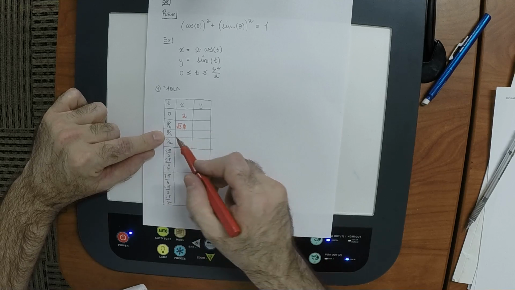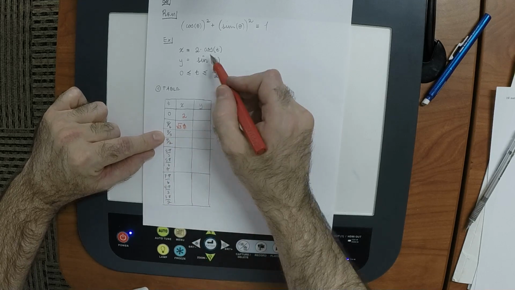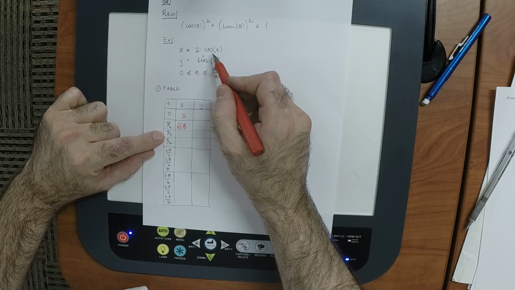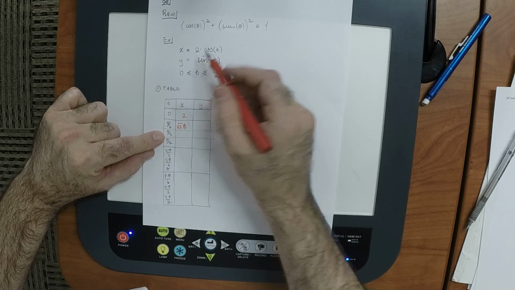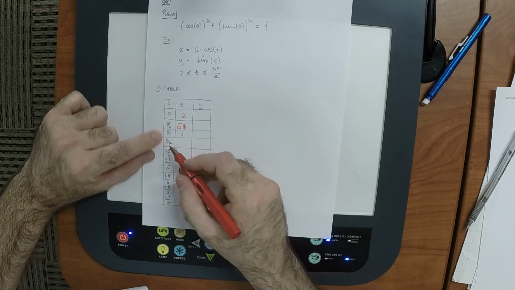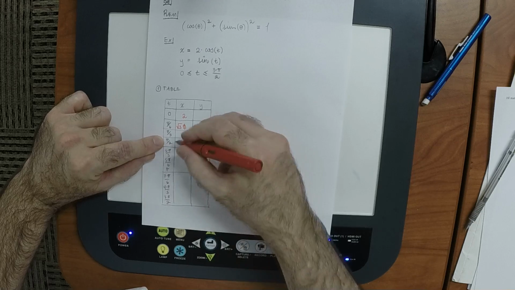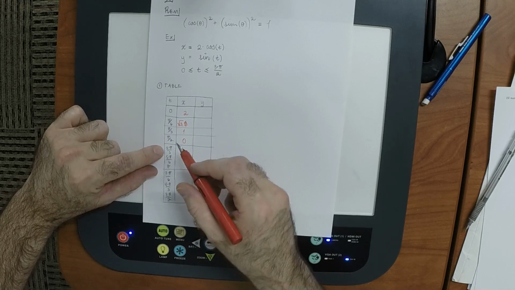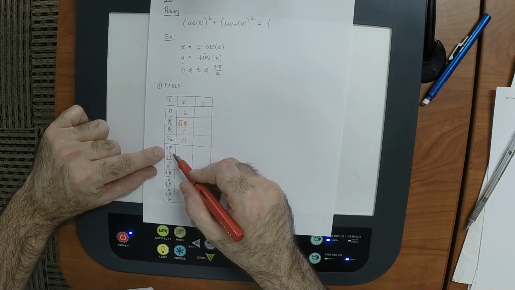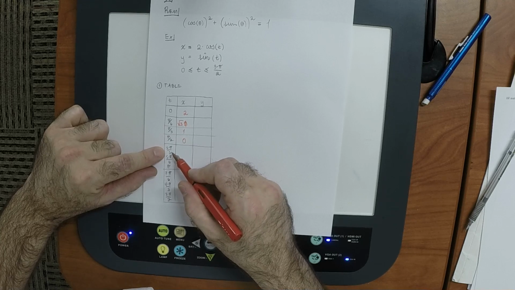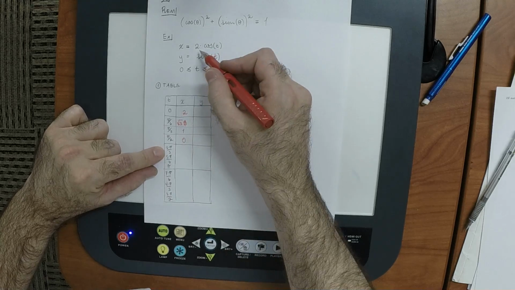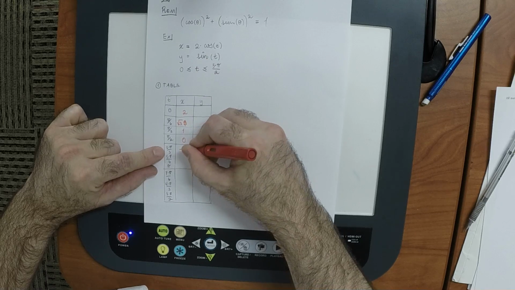So that's a good thing to know. Cosine of pi over 3 is half, multiply by 2 is 1. Cosine of pi over 2 is 0, multiply by 2 is 0. Cosine of 2 pi over 3 is negative half, multiply by 2 is negative 1.